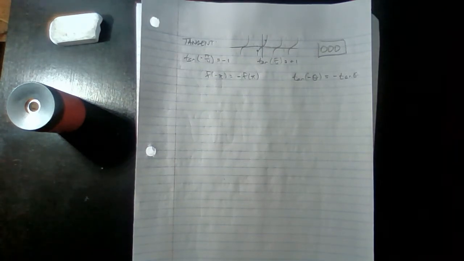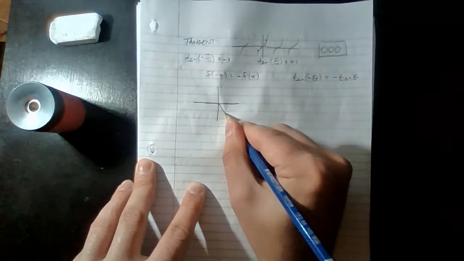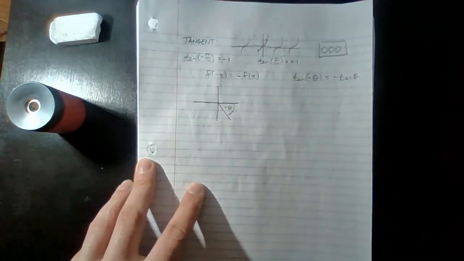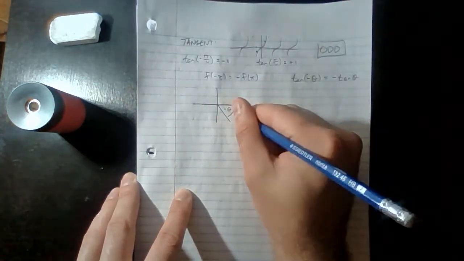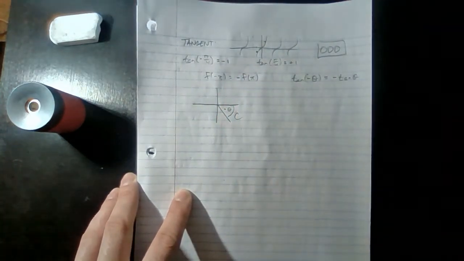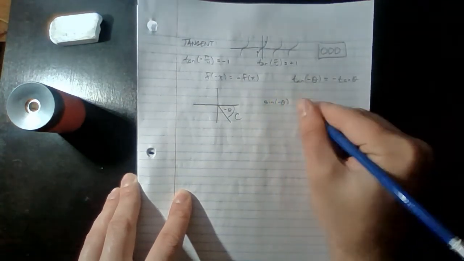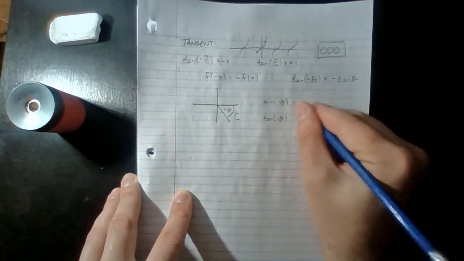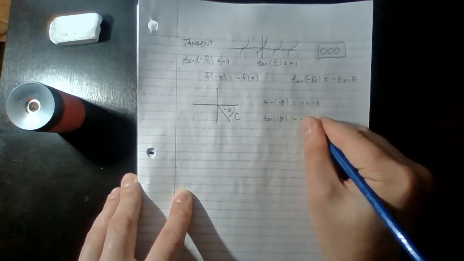We can see these three things also if we look at our fourth quadrant. We're looking at negative theta. This is the quadrant where cosine is positive. So it makes sense that sine of negative theta and tan of negative theta equal negative sine of theta and negative tan of theta.